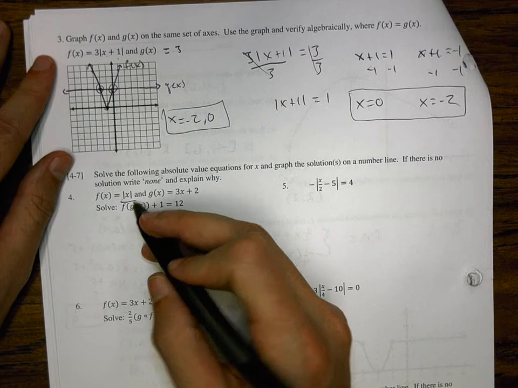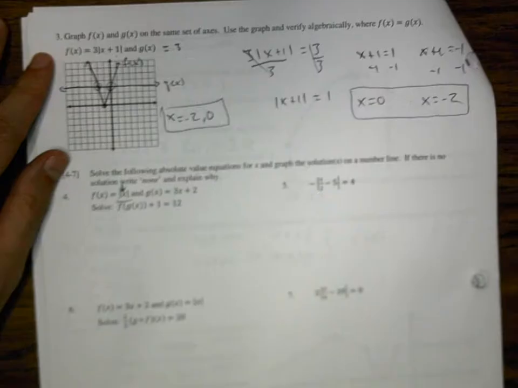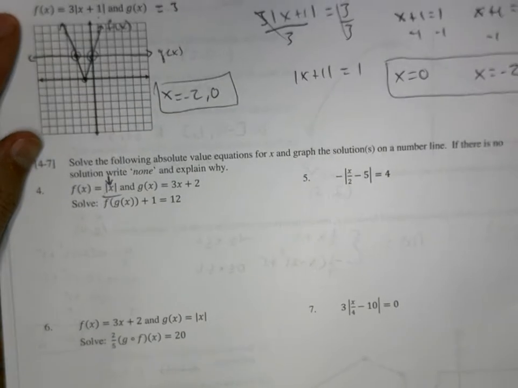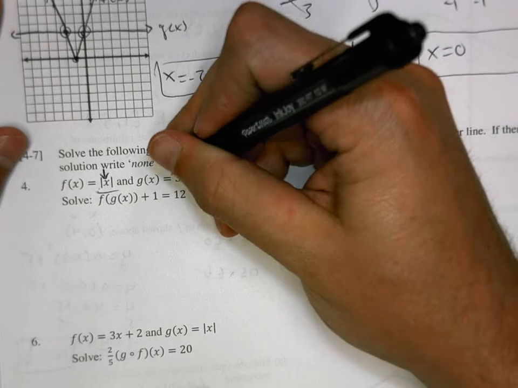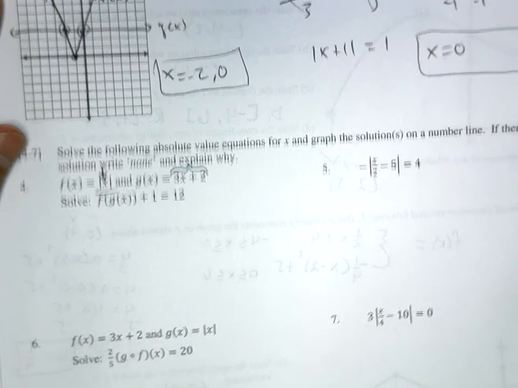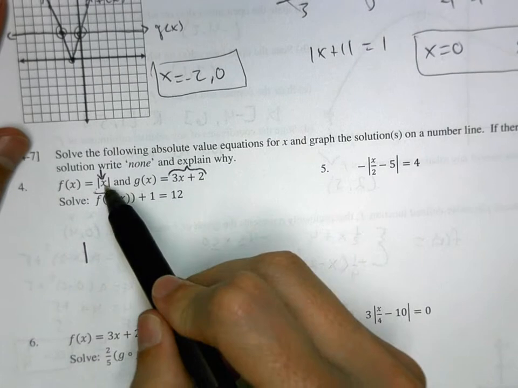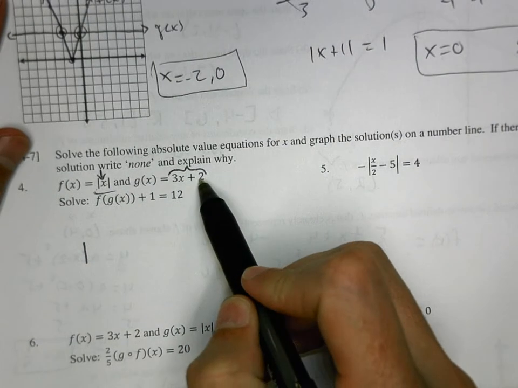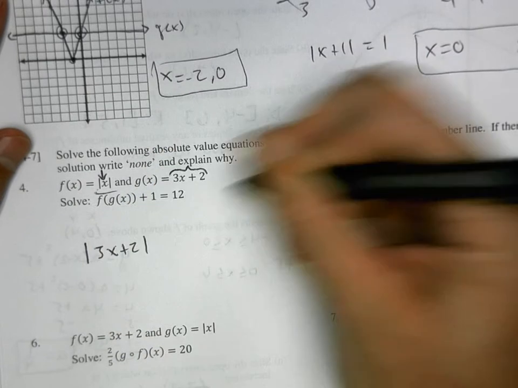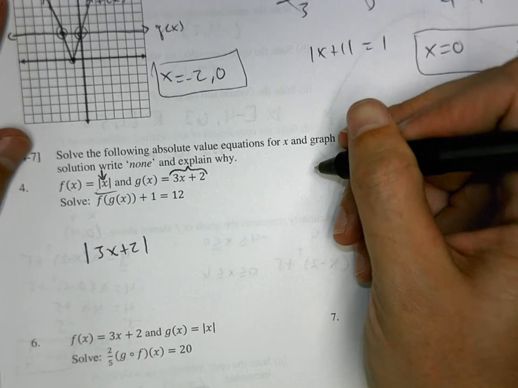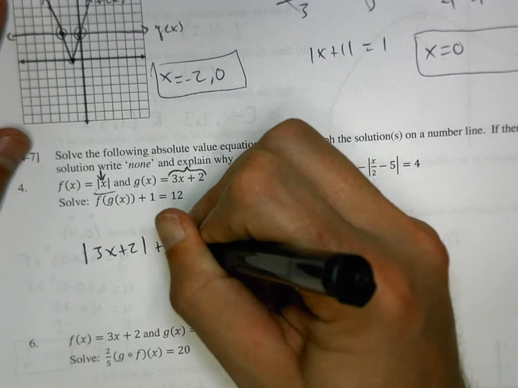But wherever we see an x, we are going to replace it with the g of x function. So I write the absolute value. I can't write x. I would write this whole thing instead, 3x plus 2. So that's f of g of x, and then plus 1 equals 12.